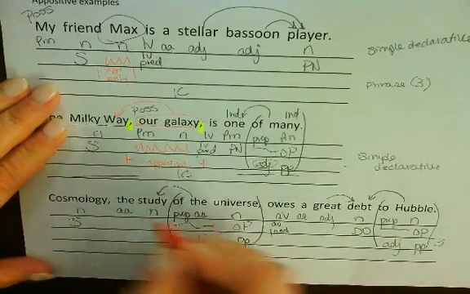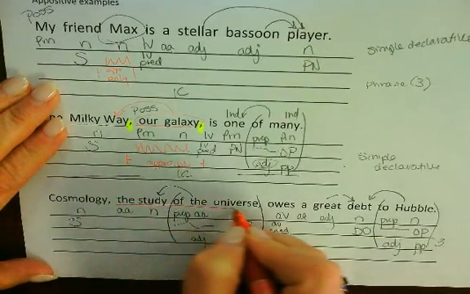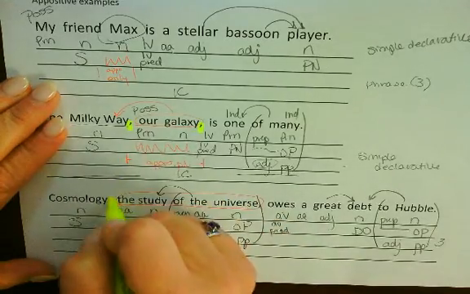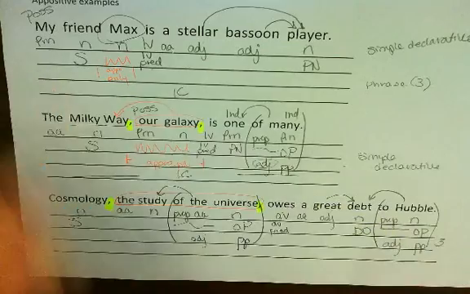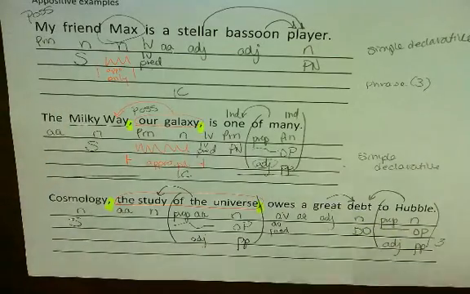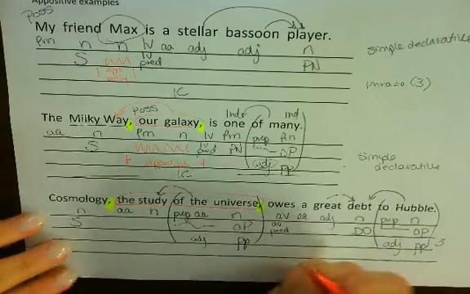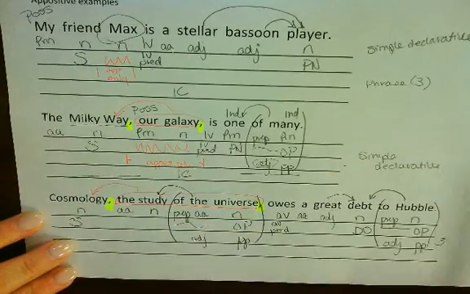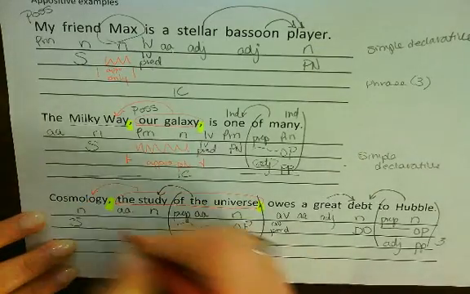All right, but look at what we're left with right here. The study of the universe. So let's look for some clues. We have clues right here. What do we have? Parentheses. Those parentheses are kind of a clue. They're a road signal, like, hey, look at me, look at me, look at me. Okay, the study of the universe is an interrupting definition, and it's telling us what cosmology is.